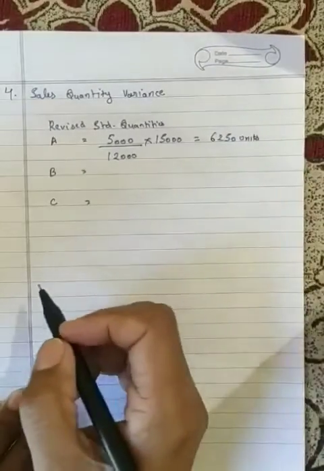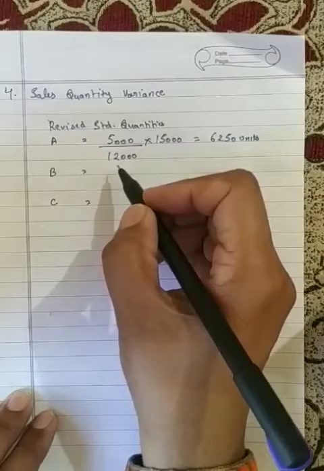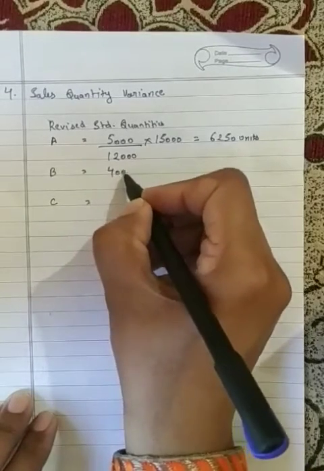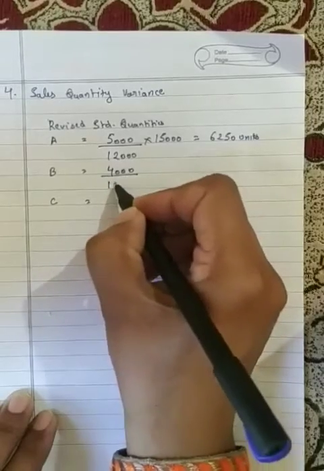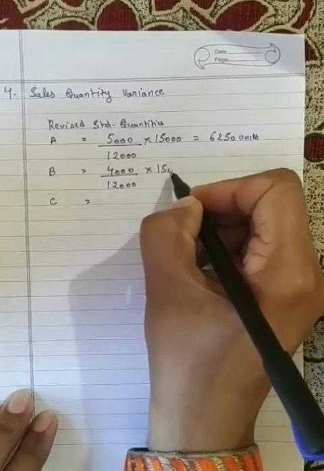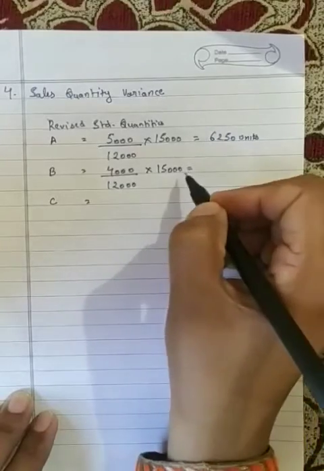as the revised standard quantity of A. Now in the same way, standard quantity of B is 4,000 divided by total standard quantity 12,000 multiply total actual quantity 15,000.